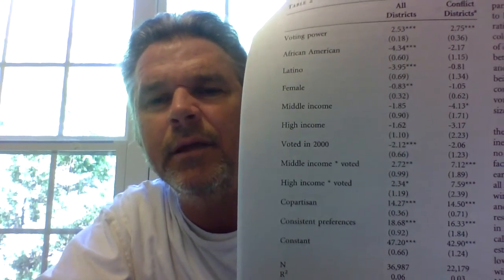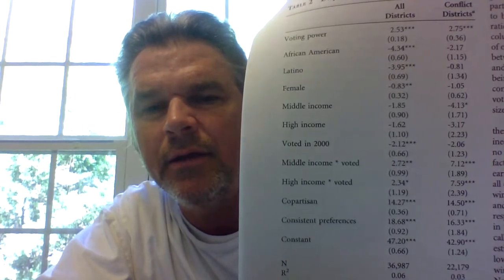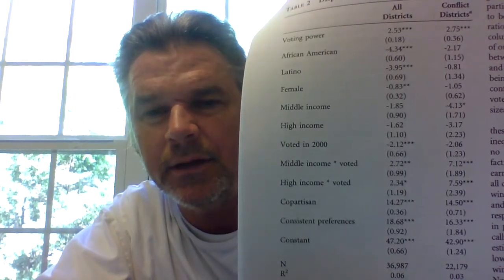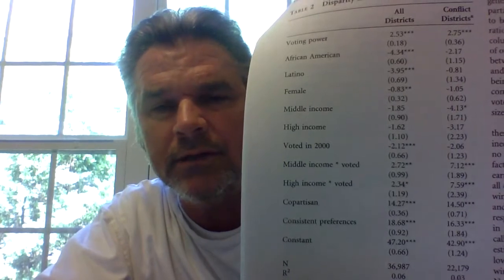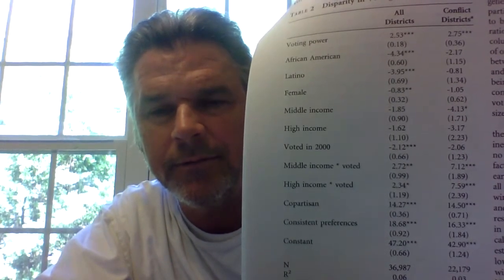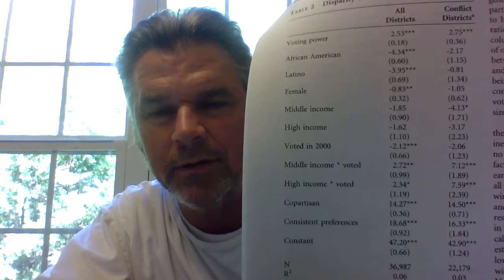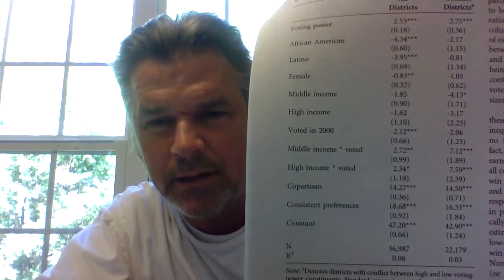Middle income interacted with voted in a particular year. Interaction term here, right? So compared to someone who's low income and voted, what's the effect of being middle income and voted? Positive. High income and voted? Positive. Co-partisan? Positive. And consistent preferences? Positive. Now let's take a look at the R-squared. How's the R-squared there in the first model? Horrid.